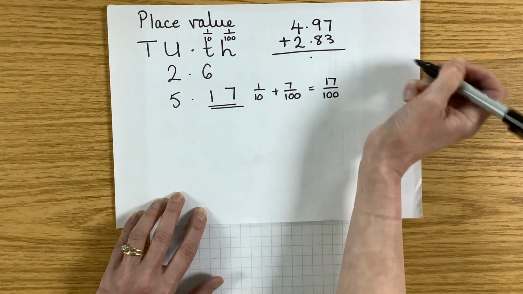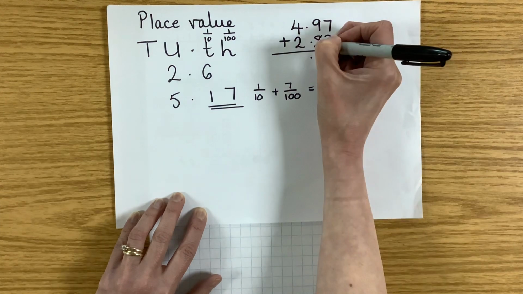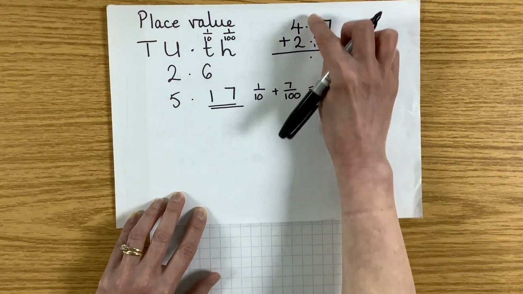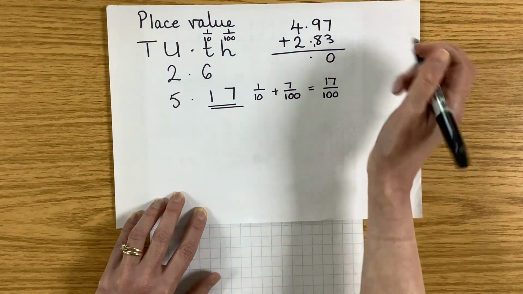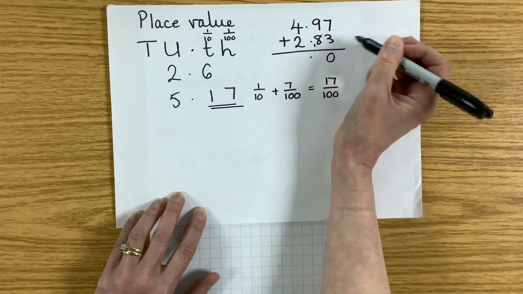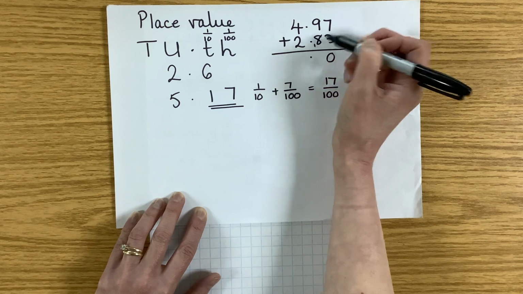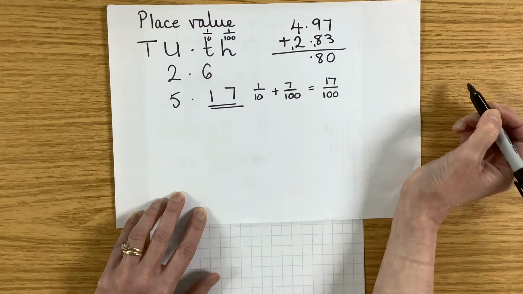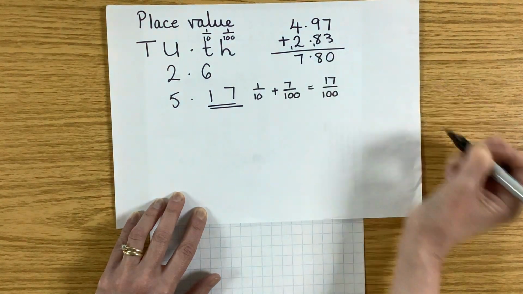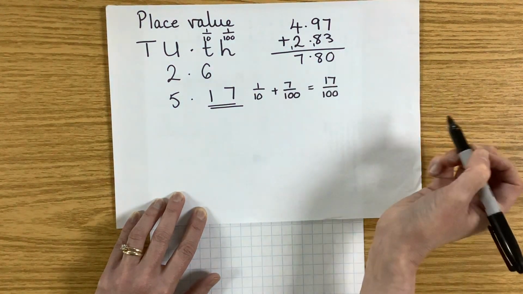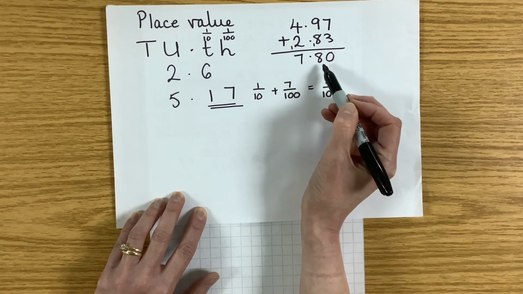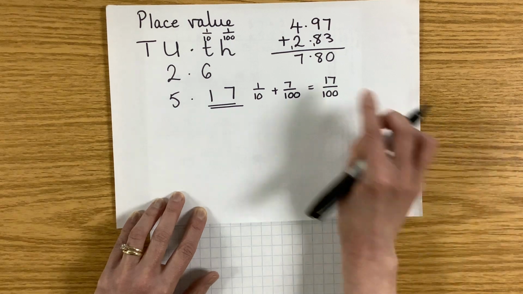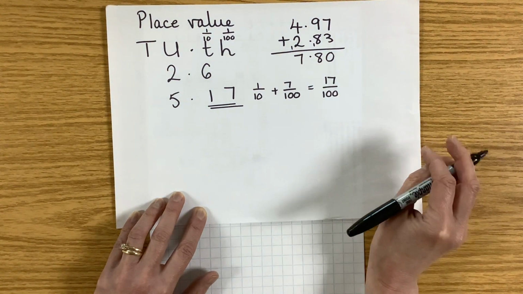And then yesterday we were simply adding, so we did 7 add 3 would be 10. Don't forget, put the carried number at the bottom, P6. It's not up high, it's at the bottom. 9 plus 8 plus 1, well 9 and 1 makes 10, and 8 more is 18. And then 4 plus 2 plus 1, 7. So what does my final answer say? 7.80.